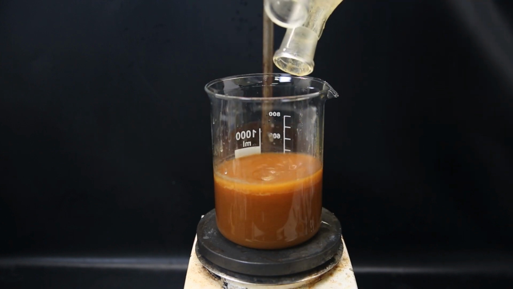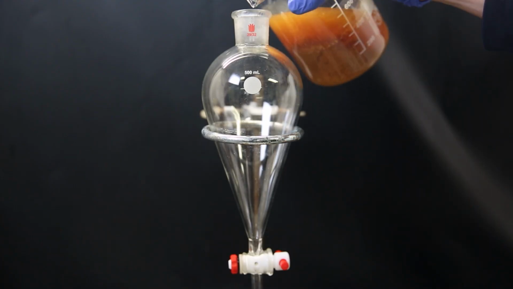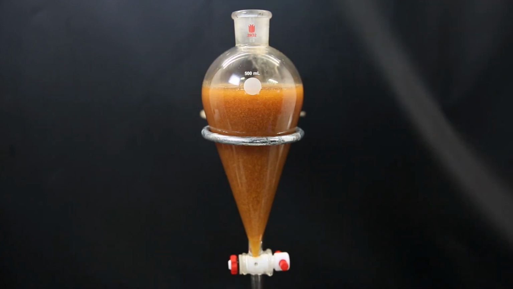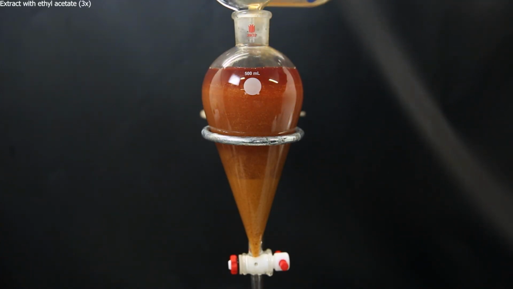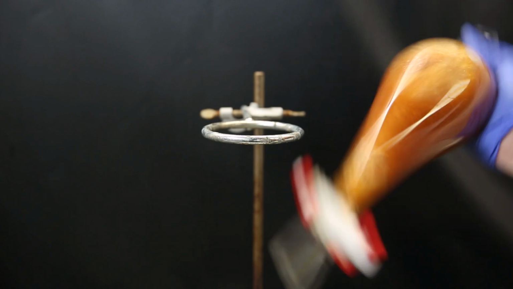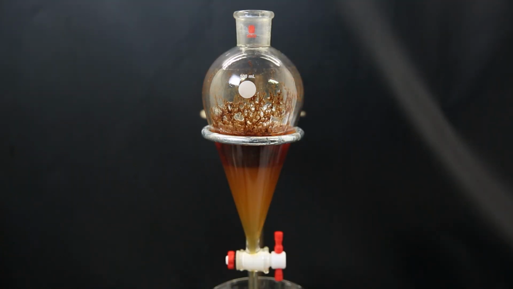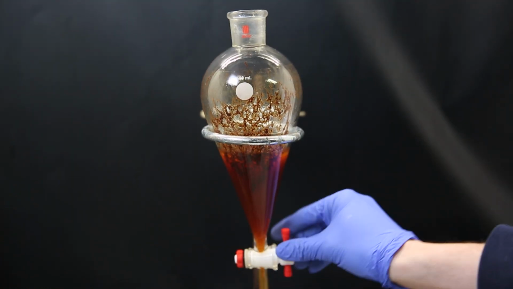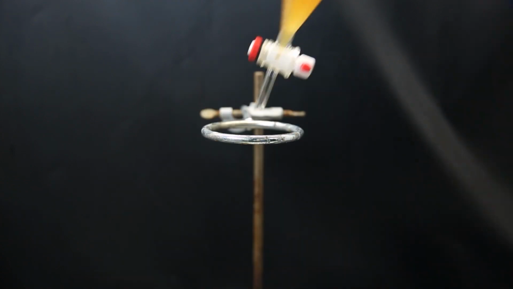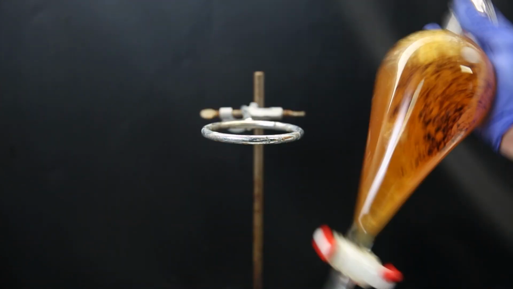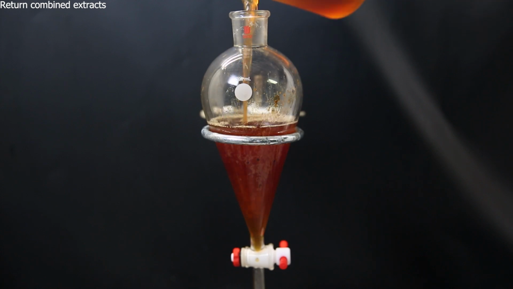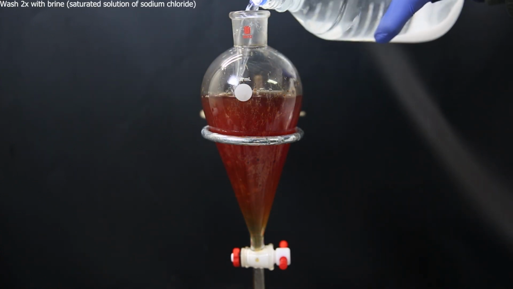I then take the diluted mixture and move it all to a separatory funnel. I then start extracting the mixture 3 times with ethyl acetate. During the first extraction, some tar separates out, but it sticks to the glass. I separate the layers and I extract the water layer 2 more times. I then return the combined extracts to the separatory funnel and wash the extracts twice with brine.